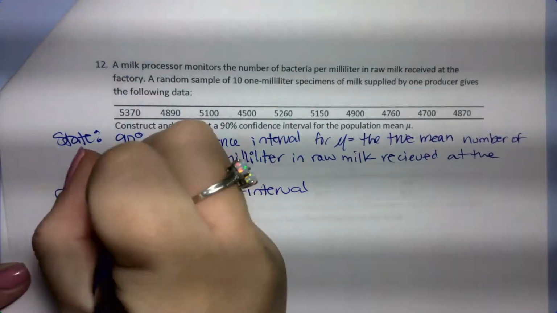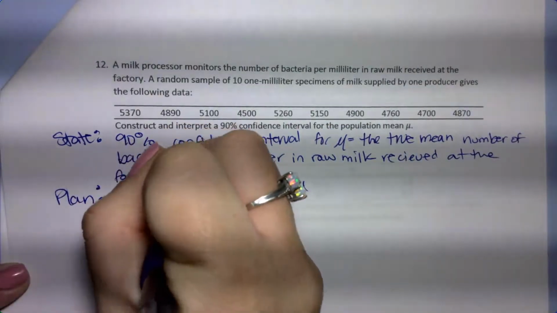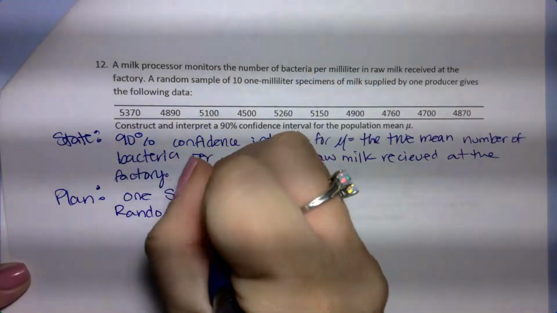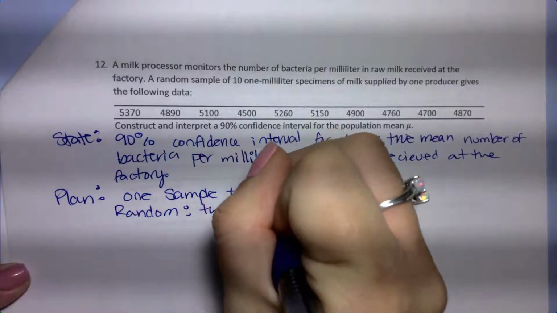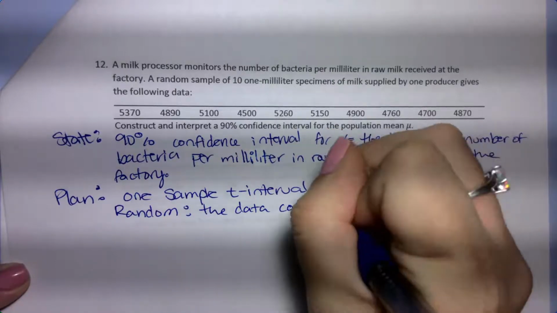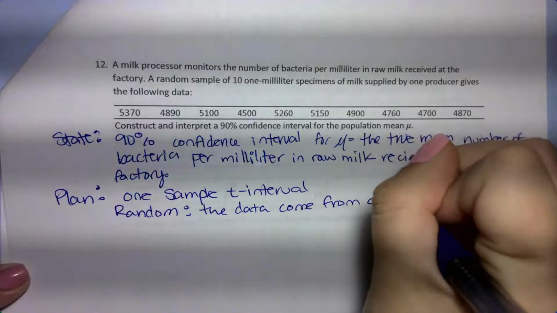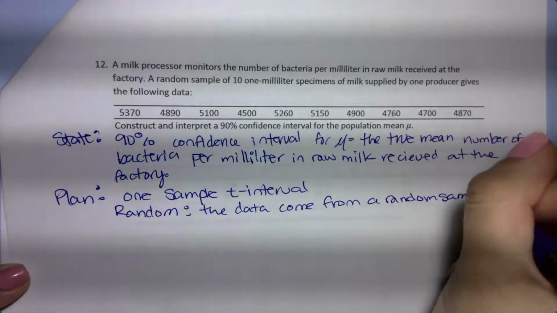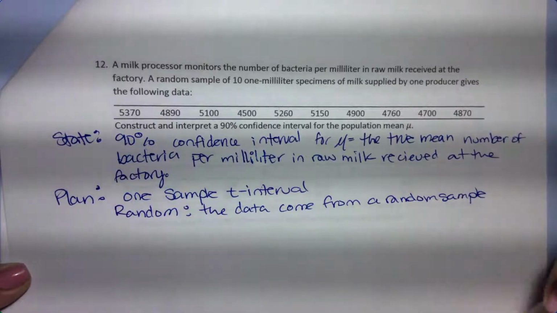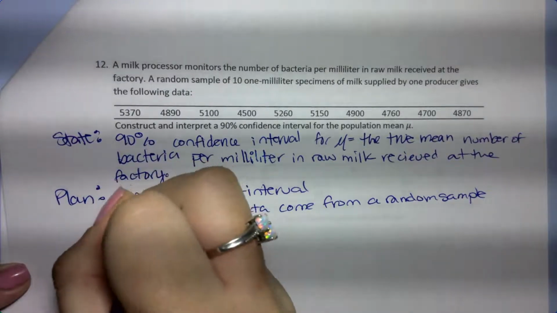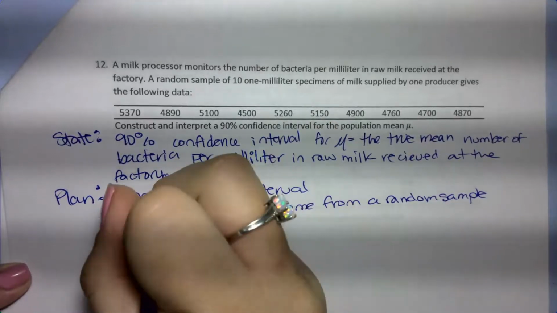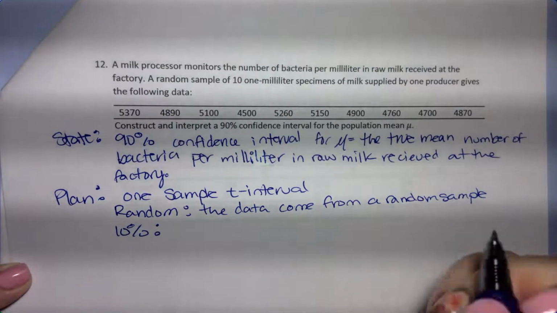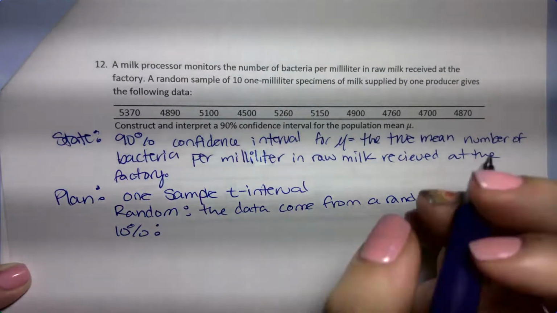And it is random because it tells me the data comes from a random sample. 10%. So then this is my sample size. 10 is less than 10% of all 1 milliliter specimens that arrive at the factory.